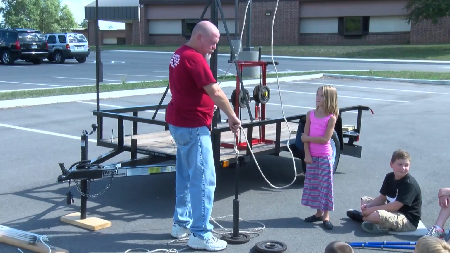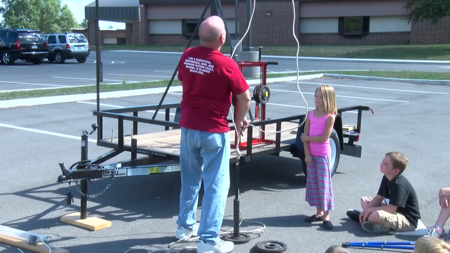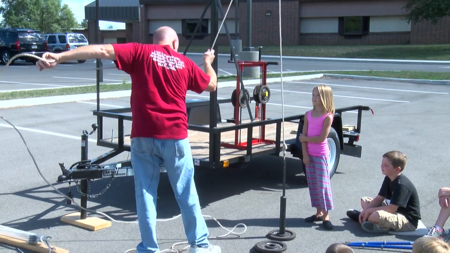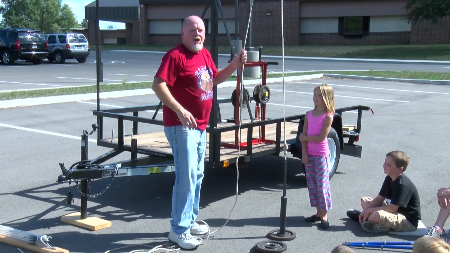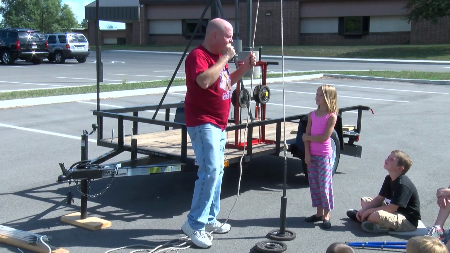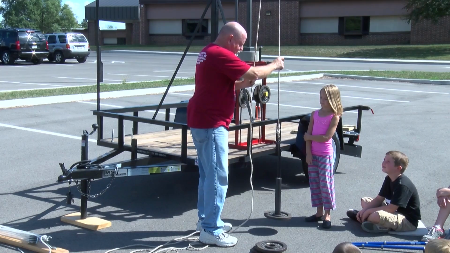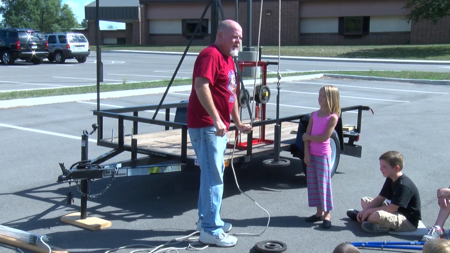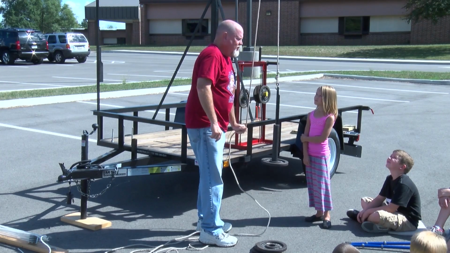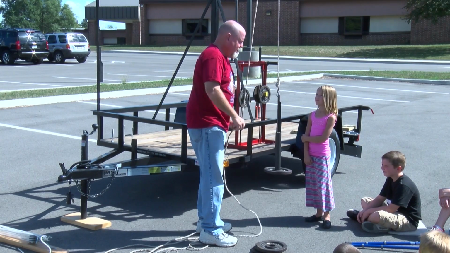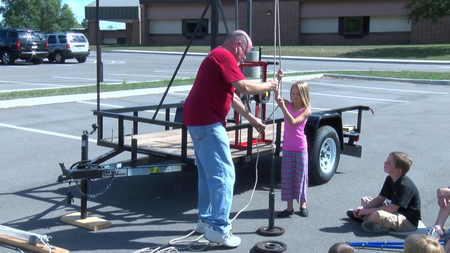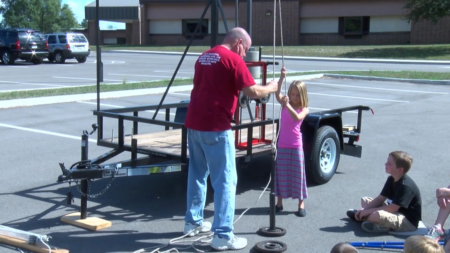This is our last simple machine. It's a pulley. And just like before with the lever, all we're doing is changing direction of force. All right? We pull down, the weight goes up. No real mechanical advantage, but we're changing the direction of force. All right? You want to see if you can lift that? All right, so you can lift that pretty easy.